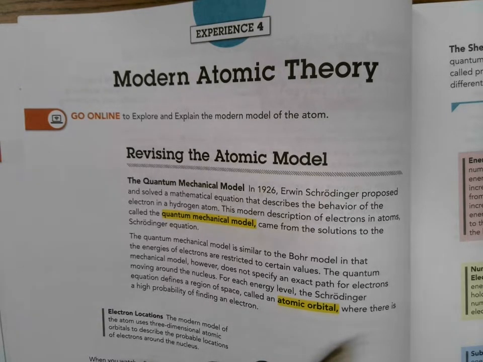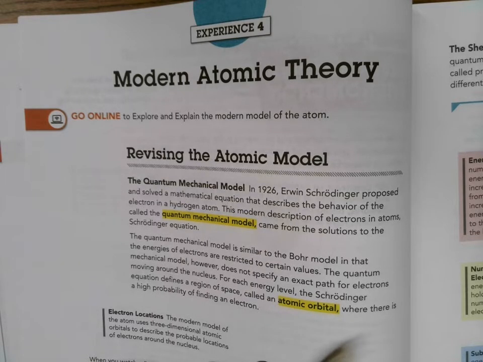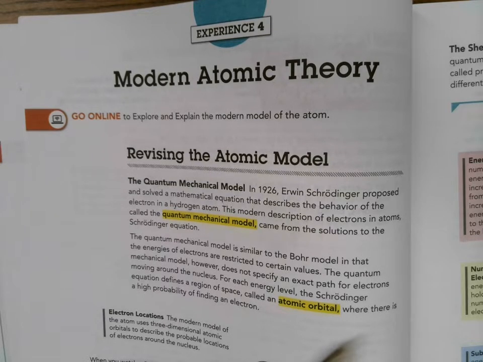I'm your teacher, Mr. Flynn, and today we're going to be talking about modern atomic theory. So in the previous video, we talked about the Bohr model, and we talked about how electrons exist in rings around the nucleus of an atom. Now, that's not actually how electrons move around an atom. They don't move around in rings. They're actually found in these things called atomic orbitals.